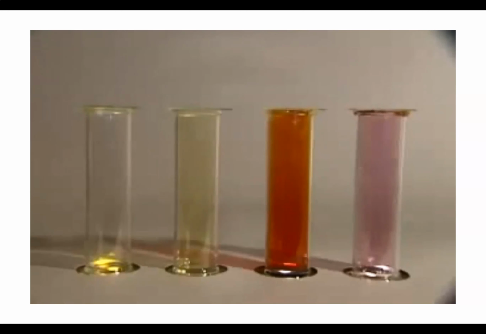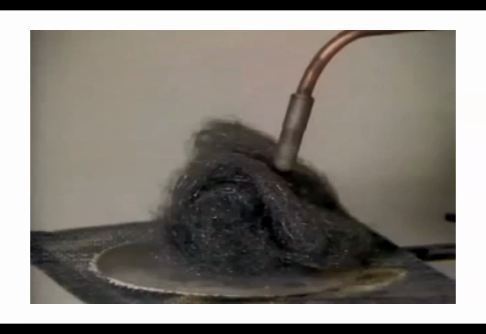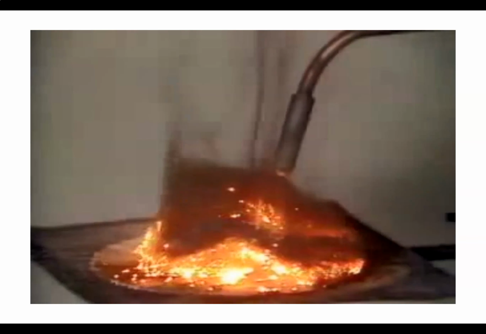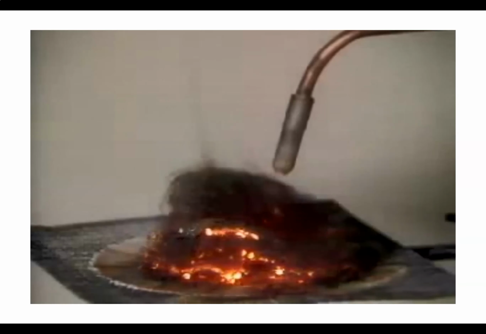Fluorine reacts often ferociously with almost everything else. A stream of fluorine instantly sets iron wool on fire, and it does the same thing to charcoal. Now let's see the reaction.